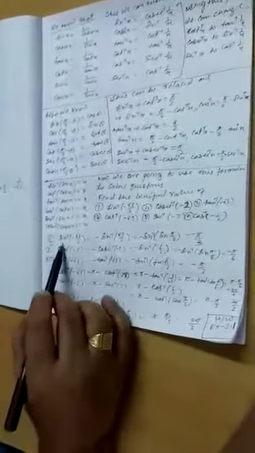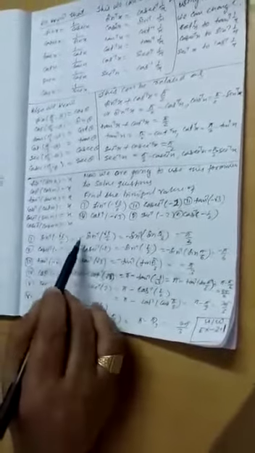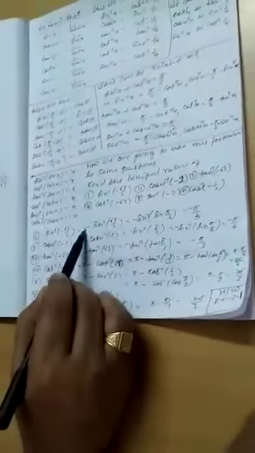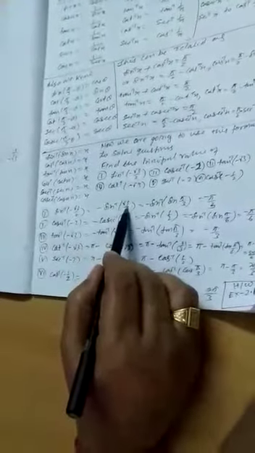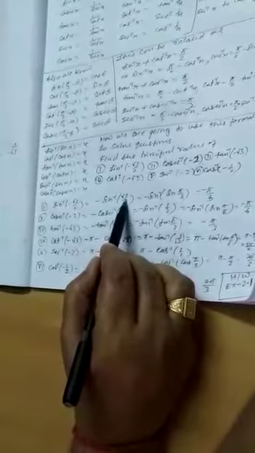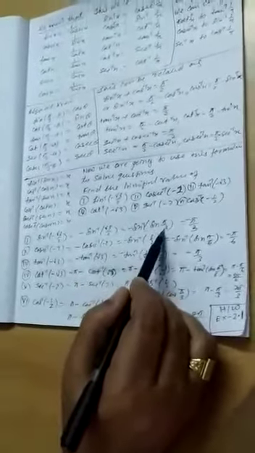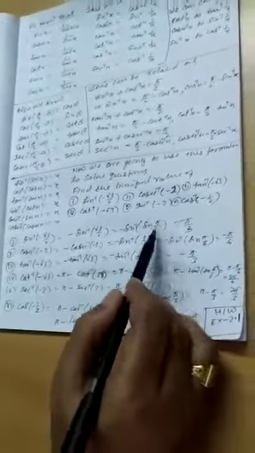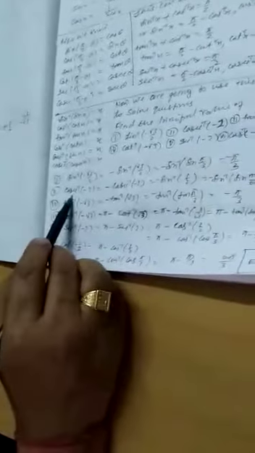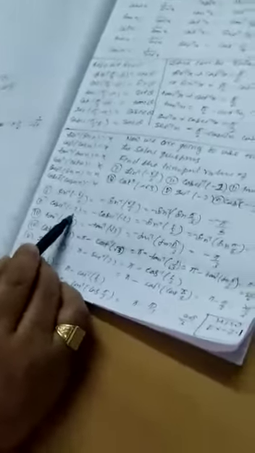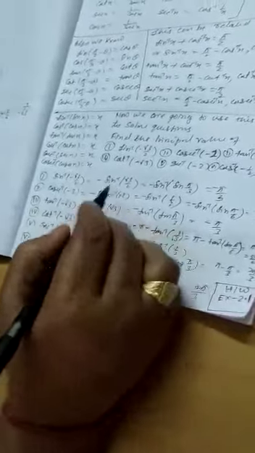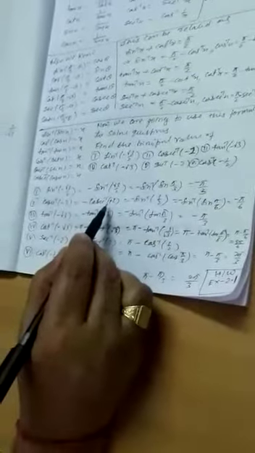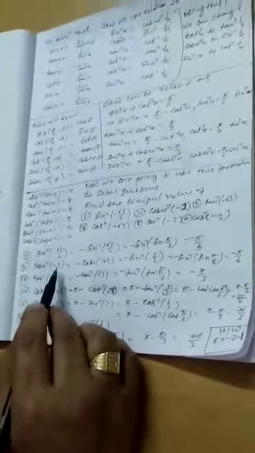Let us say sine inverse minus root 3 by 2. First we take out the minus outside. Root 3 by 2 is the value of sine 60 degree. So we can write sine pi by 3, sine 60, and then pi by 3. It's very simple. Cosec inverse, suppose minus 2. You don't know the value of cosec inverse 2.